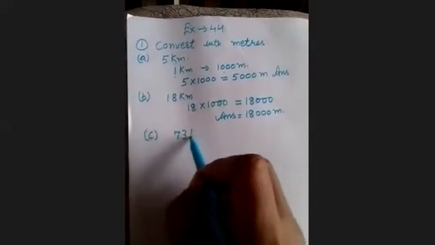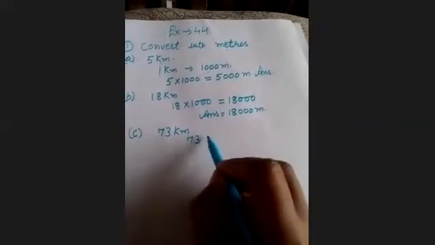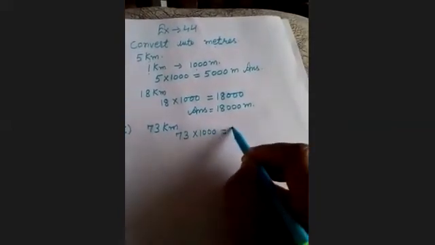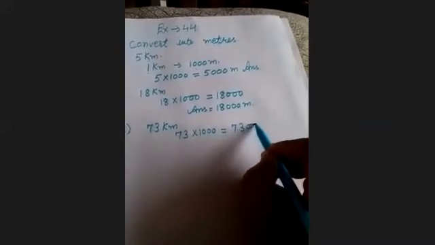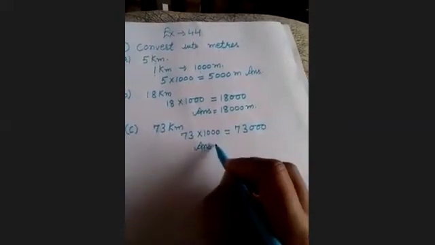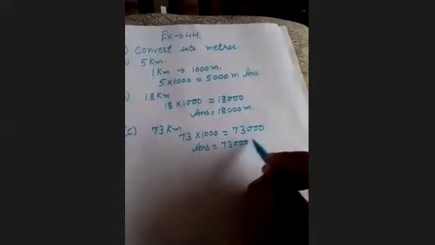Next is part C. 73 kilometer. 73 multiplied by 1000, 73,000 meter.